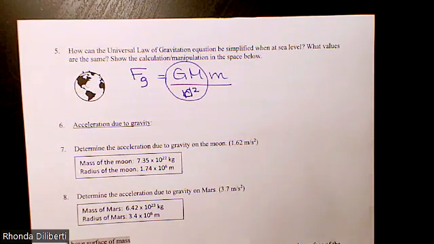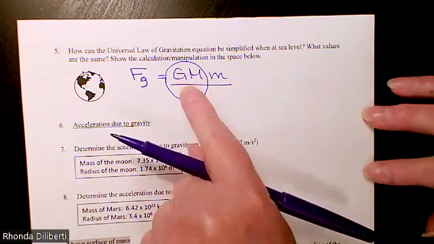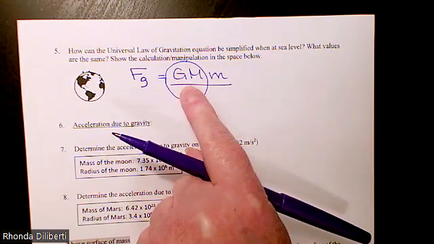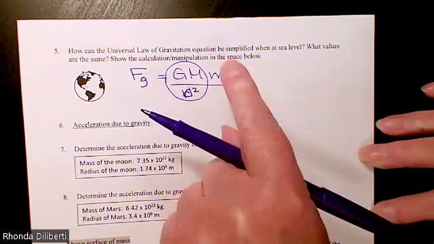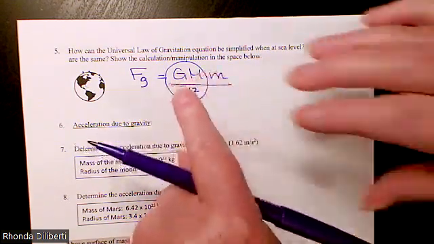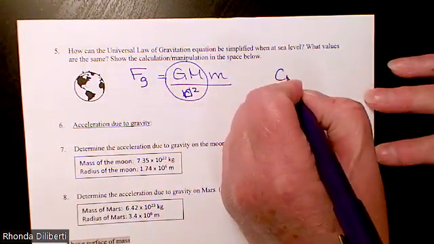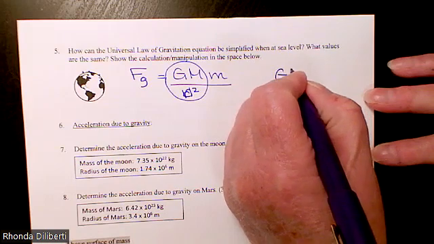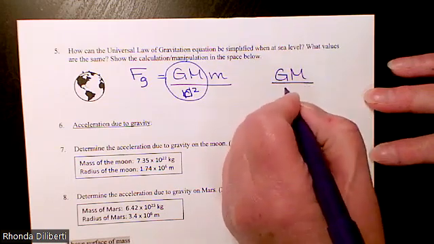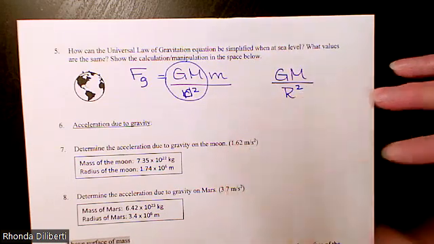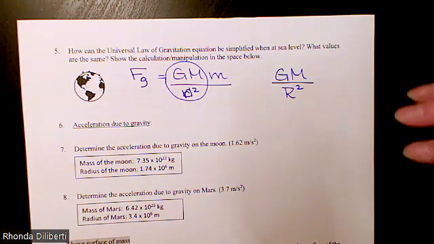But these things are going to be the same. So it would be faster if I number crunched the things that were going to be the same, and then I could just multiply the mass times that. So I'm going to write down the things that are going to be the same. That's going to be the G, the mass of the Earth, and the radius of the Earth squared in this example.